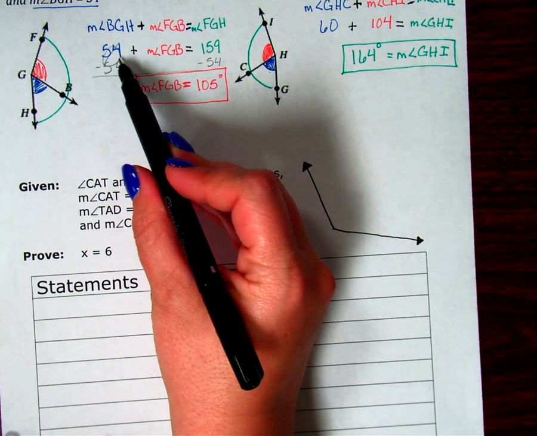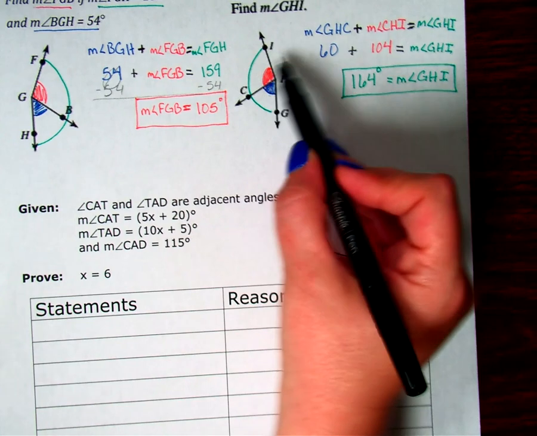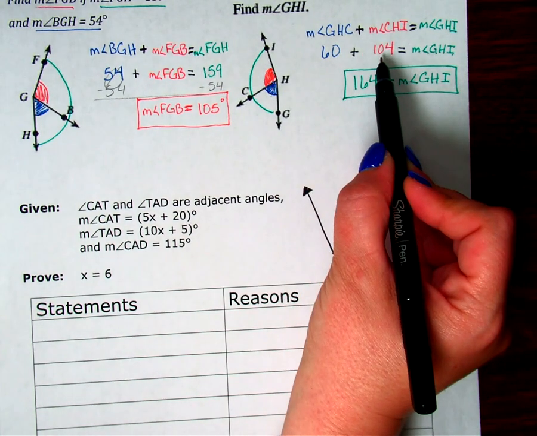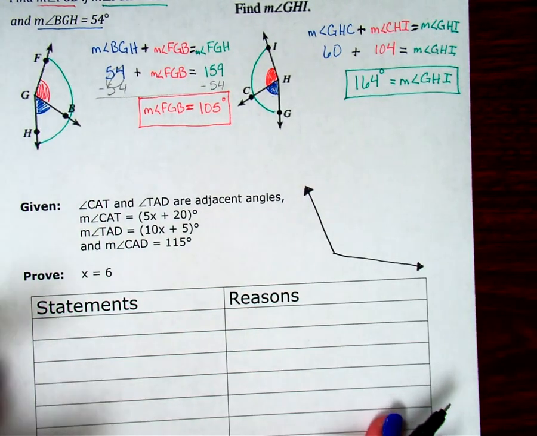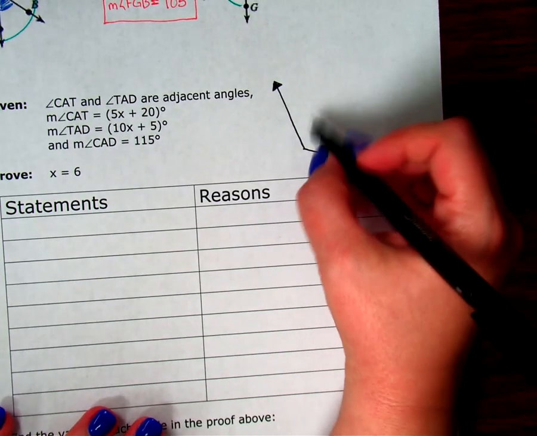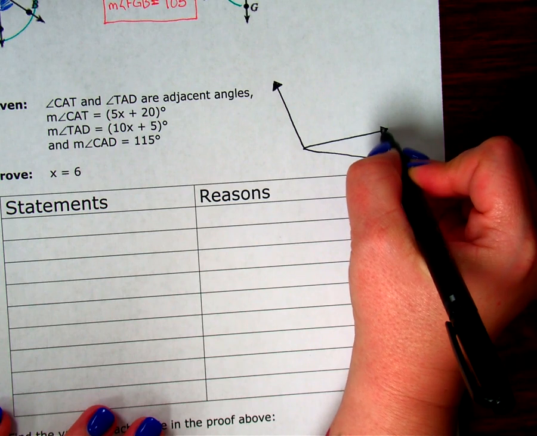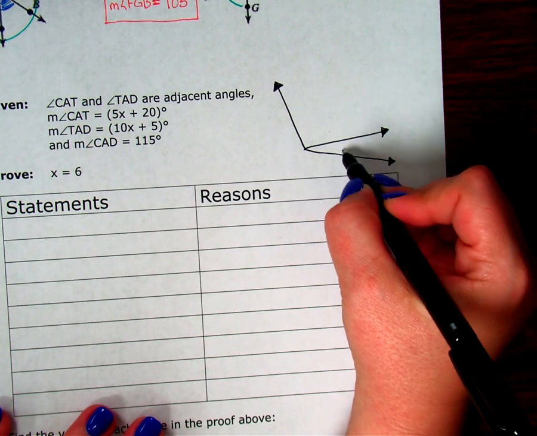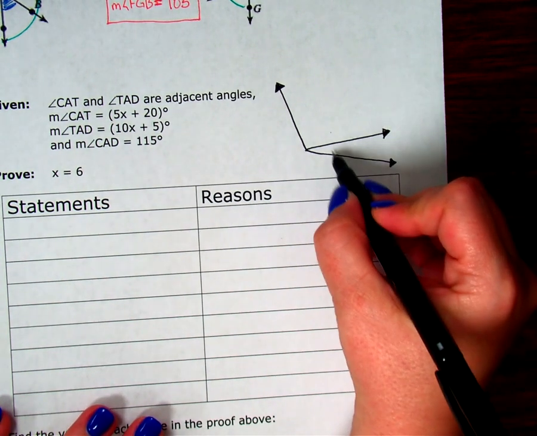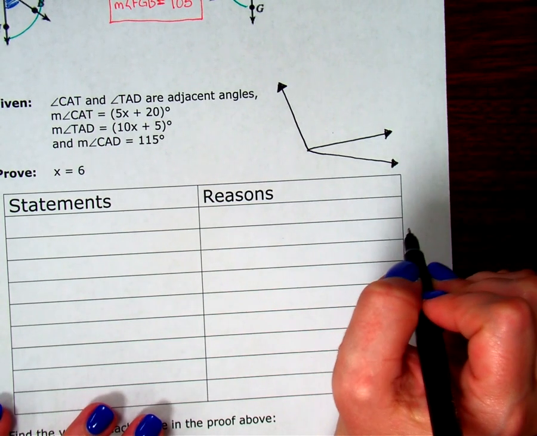And there's nothing that tells me the two small angles have to be the same. In fact, here I've got one's 54, one's 105. Here one's 60, one's 104. Most of the times they won't be equal. So what I do when I draw them, I make sure to draw my other ray that connects my two adjacent angles so it looks like they're not the same.